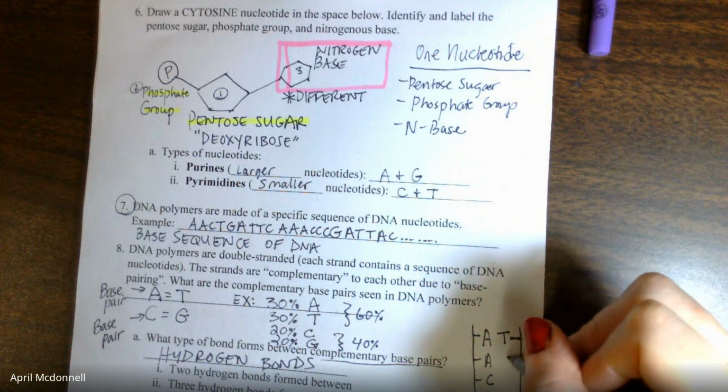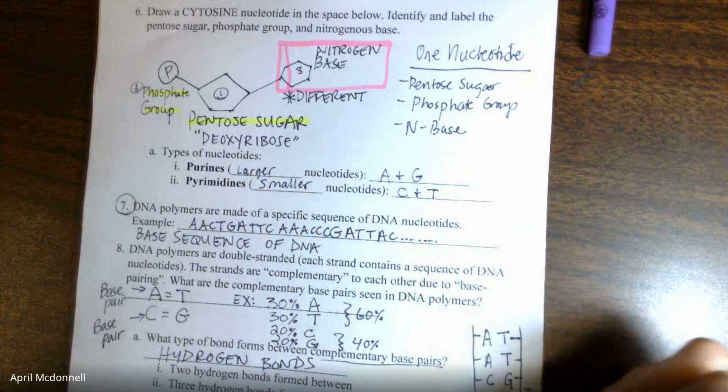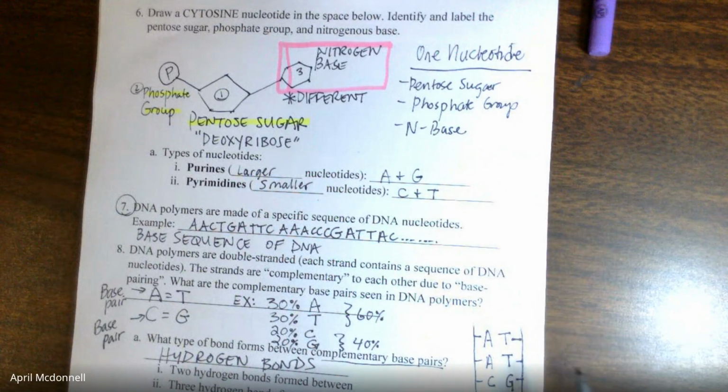Again, T, and our last one is going to be G. So what's happening is that A and T are just slightly attracted to each other, and they form a bond that holds them together. That bond is called hydrogen bonds.